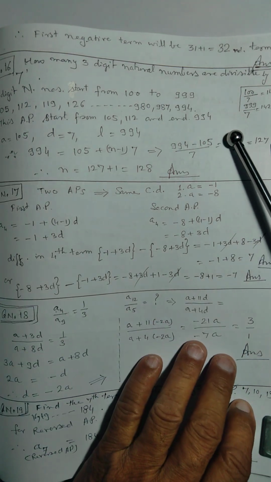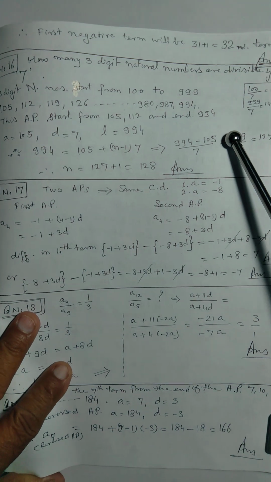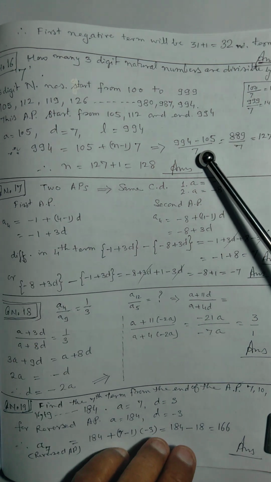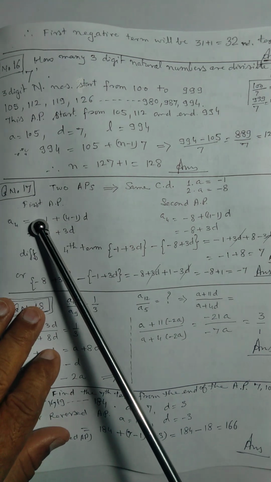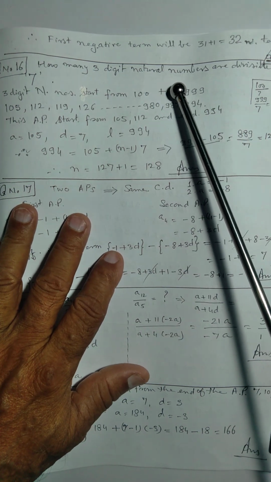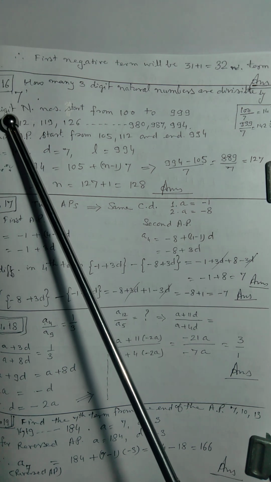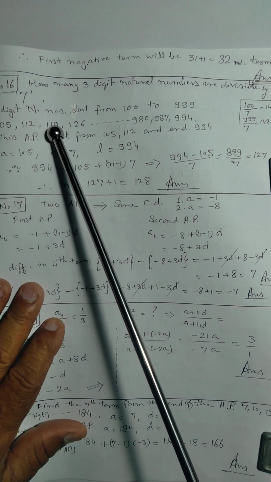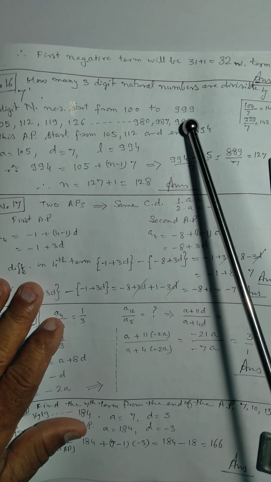Now this is question number 16. How many 3-digit numbers are divisible by 7? How many 3-digit natural numbers are divisible by 7? 3-digit natural numbers start from 100 to 999.